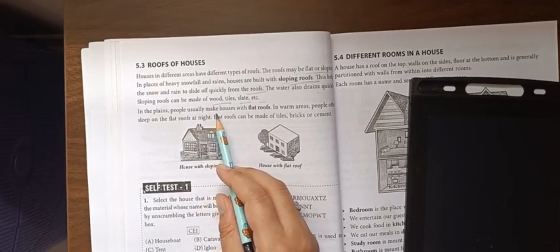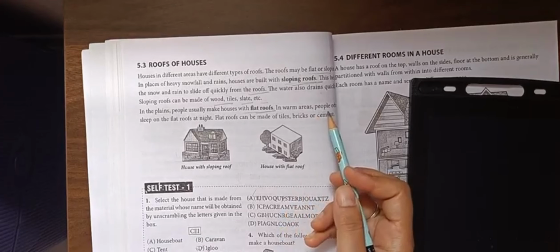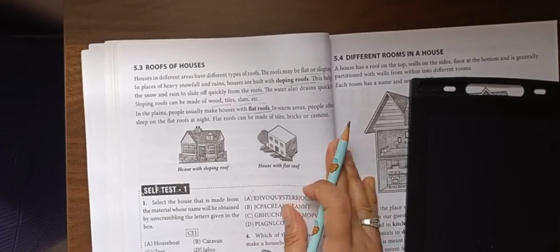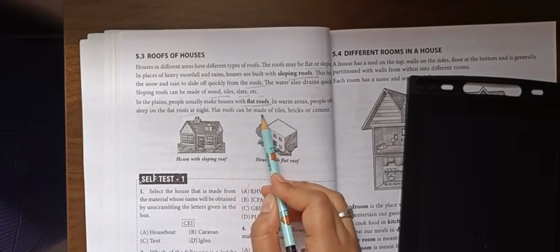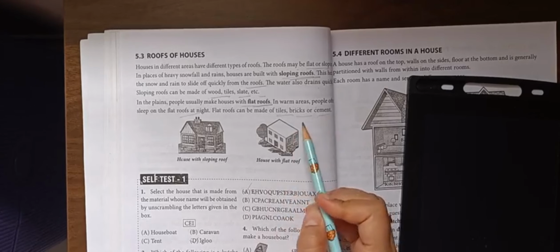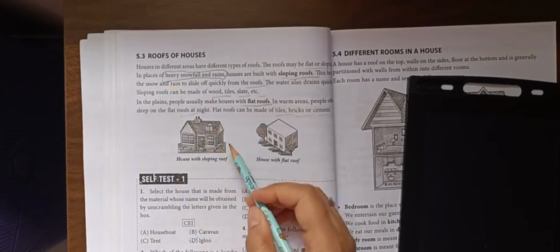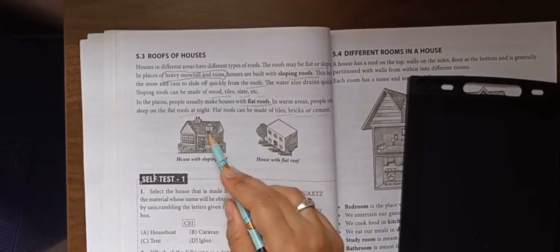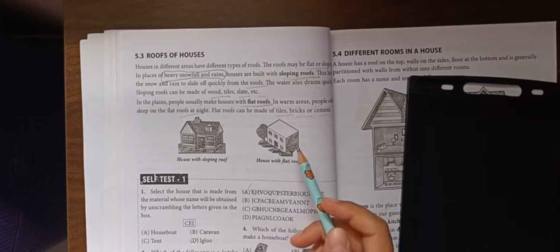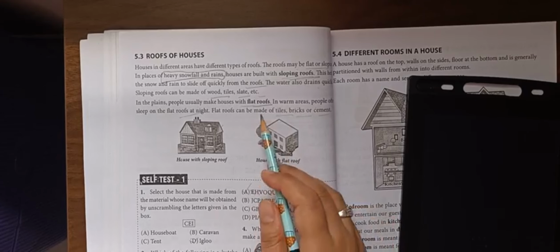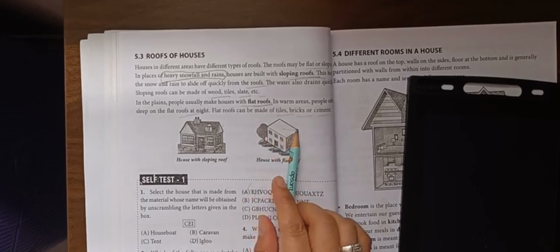In plains, people usually make houses with flat roofs. In warm areas, people often sleep on the flat roofs at night. Flat roofs can be made of tiles, bricks, or cement. So in heavy snowfall or rainy areas, we use sloping roofs, like in Assam, and snowfall areas like Kashmir. For the normal areas, we usually make flat roofs.